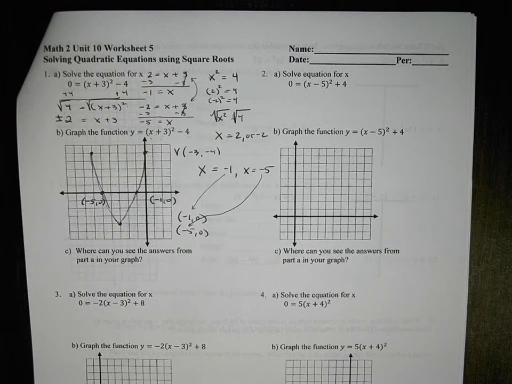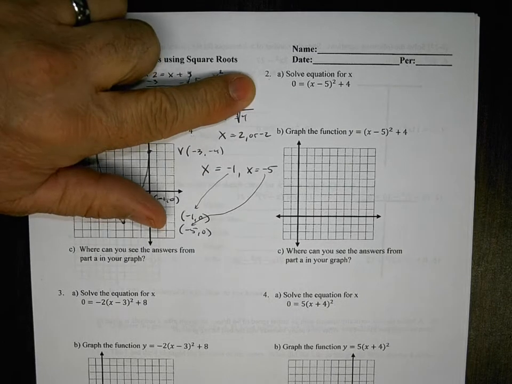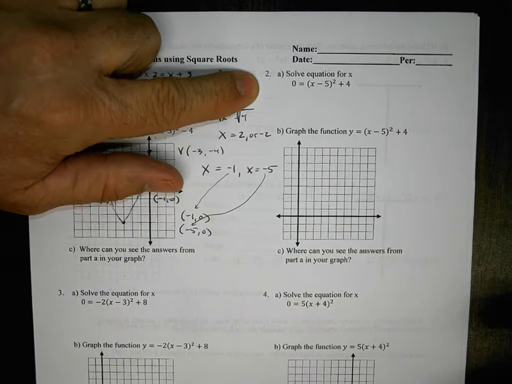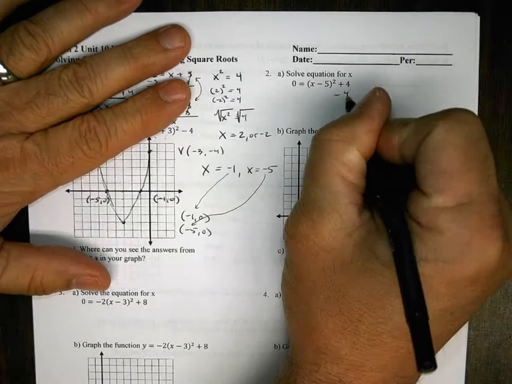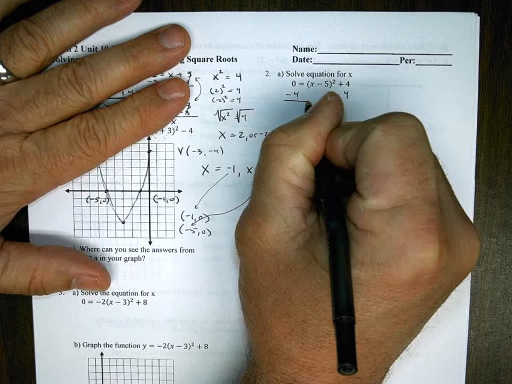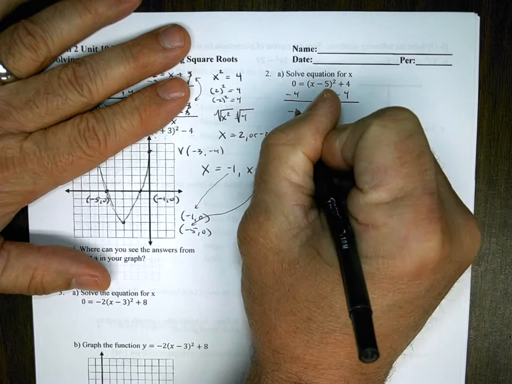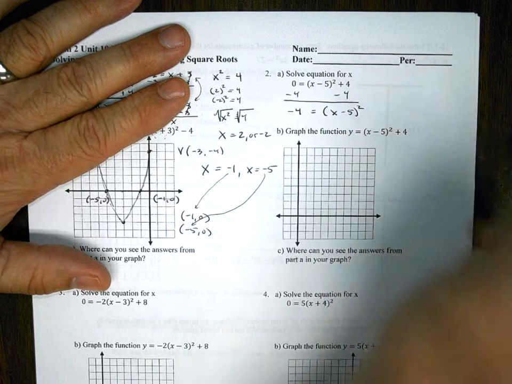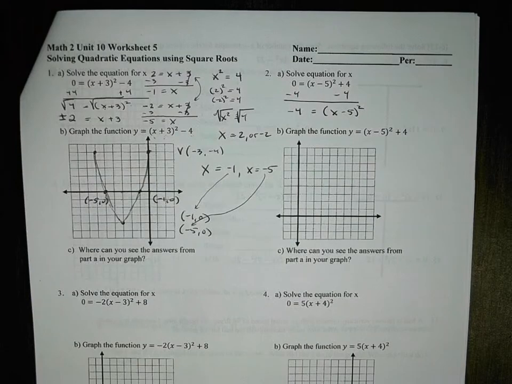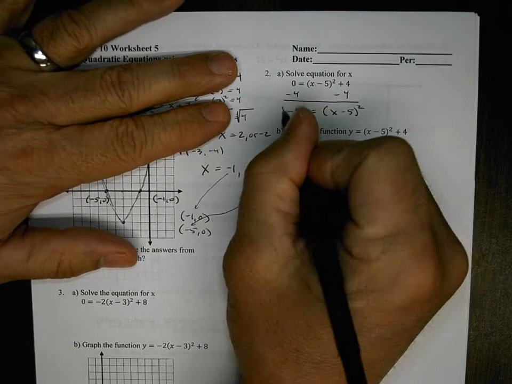So let's go ahead and do number 2 together. All right, I'm running out of time, so the rest of these you're going to have to do on your own. So first thing is we're going to undo this just like we did before. We're going to subtract 4 from both sides. We get negative 4 equals x minus 5 squared. And then what do we do? We take the square root of both sides.